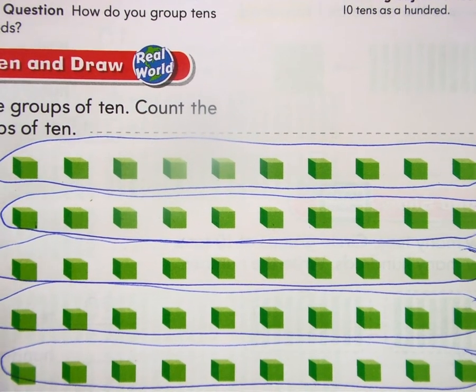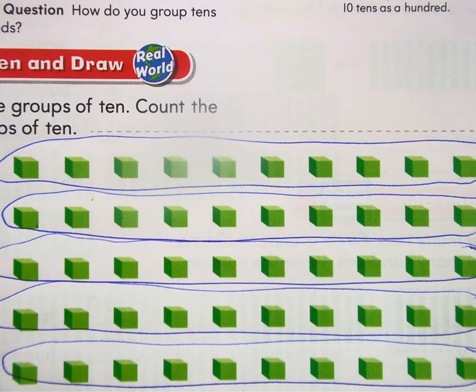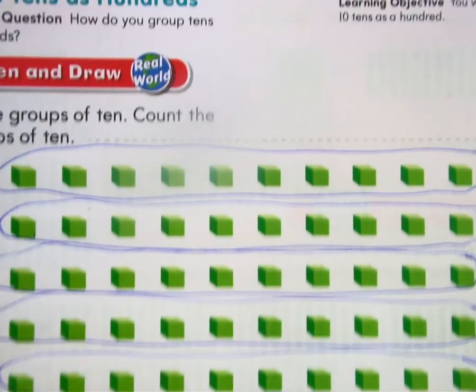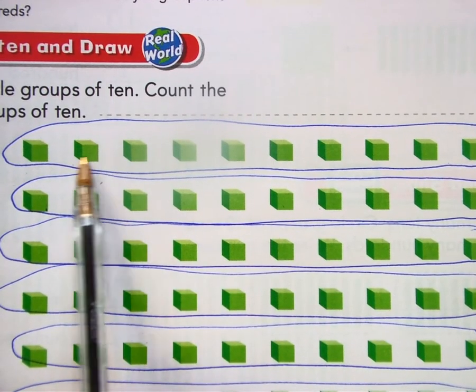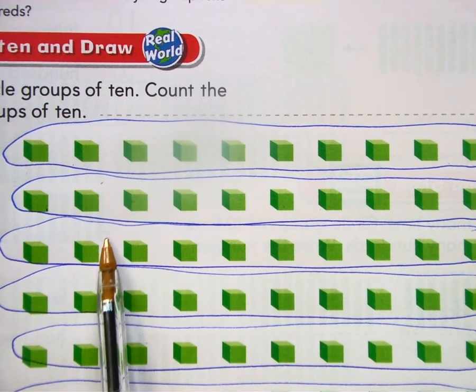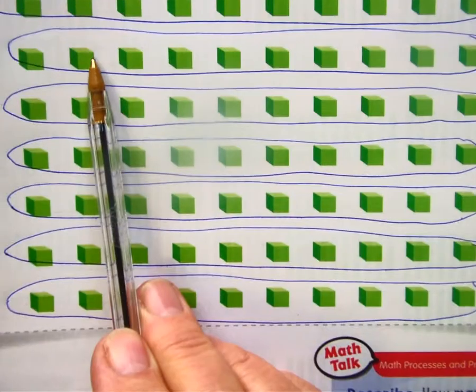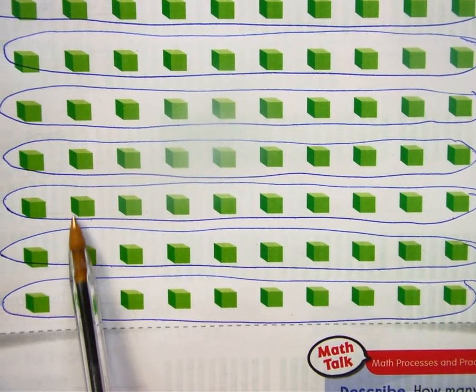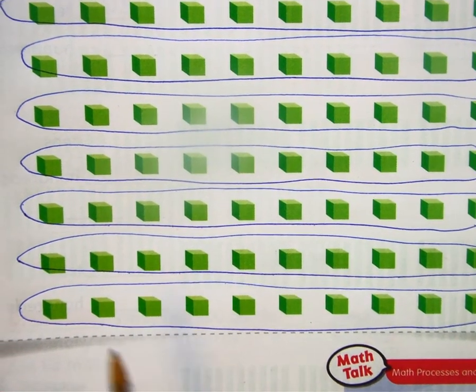How many 10s did we do? How many 10s were there? I did the whole page. How many 10s? Did you do them all? How many 10s? 1, 2, 3, 4, 5, 6, 7, 8, 9, 10 10s.